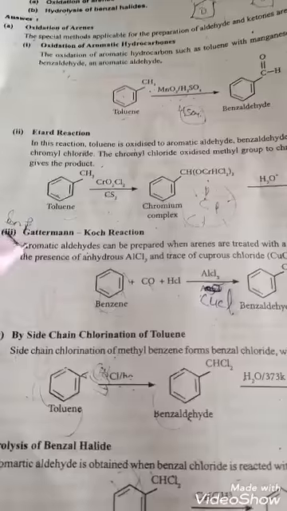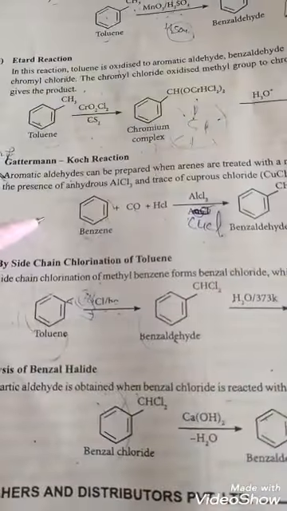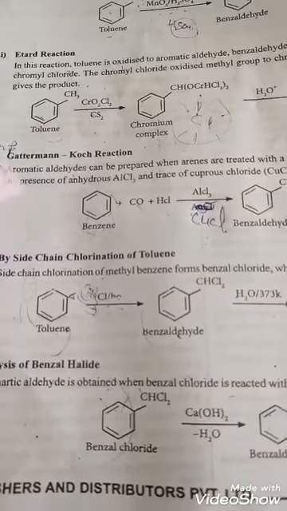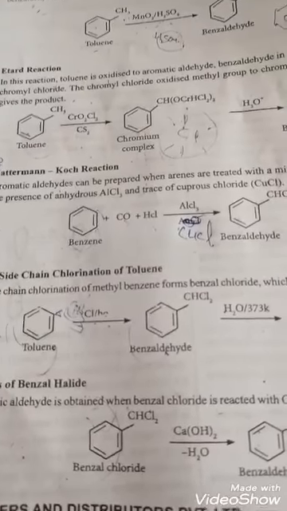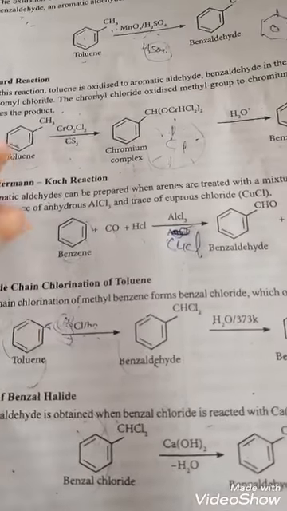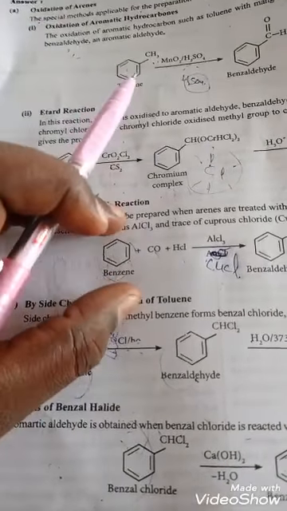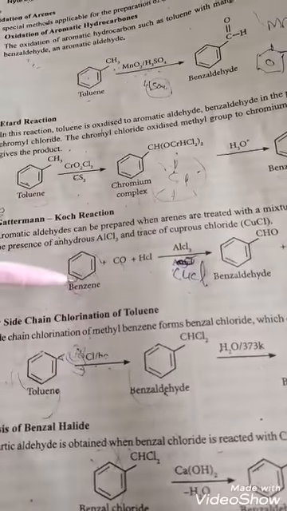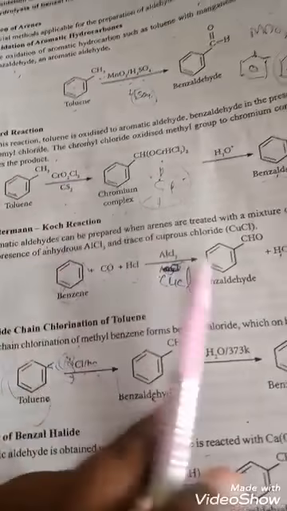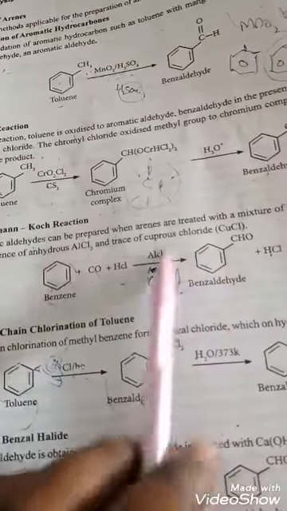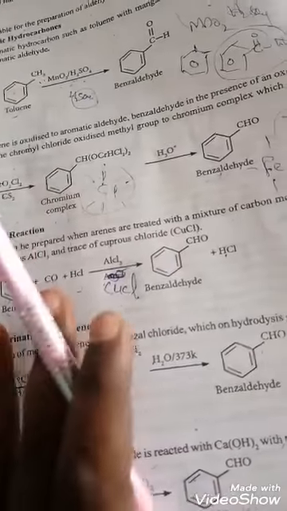Etard reaction is one of the reactions. Gattermann-Koch reaction is the most important reaction, because it is asked in exams also, for maximum 4 or 3 marks. So we can write only the definition and one structure. Benzene reacts with carbon monoxide and hydrogen chloride in the presence of AlCl3 to form benzaldehyde and HCl. This is enough.